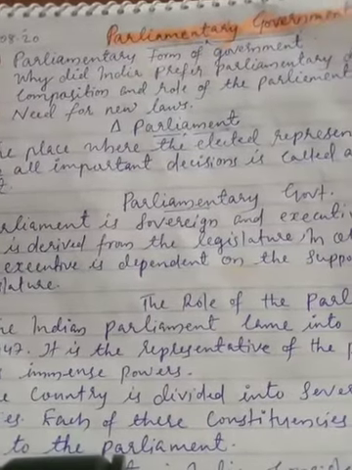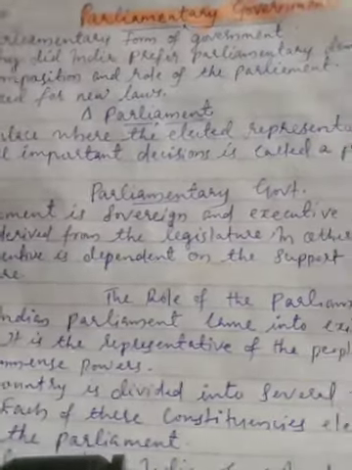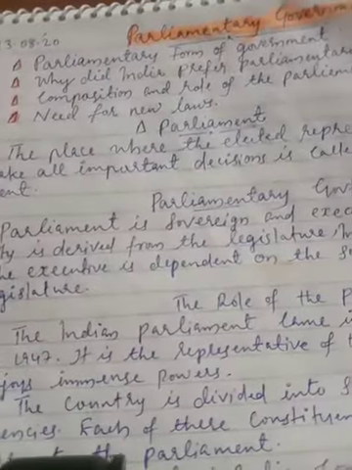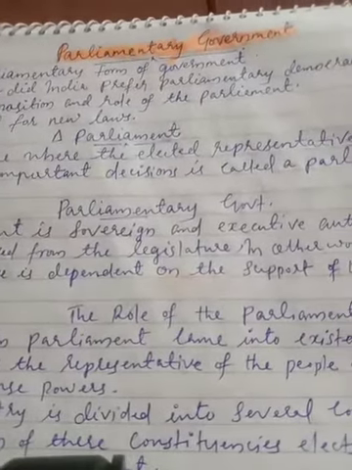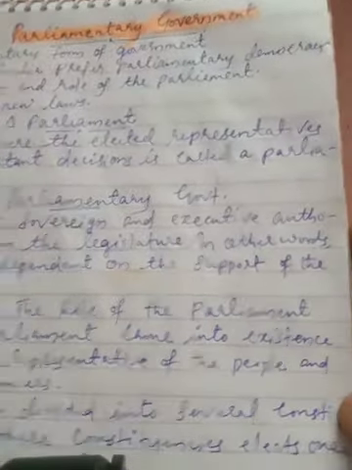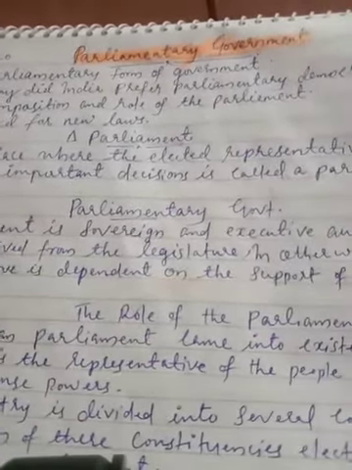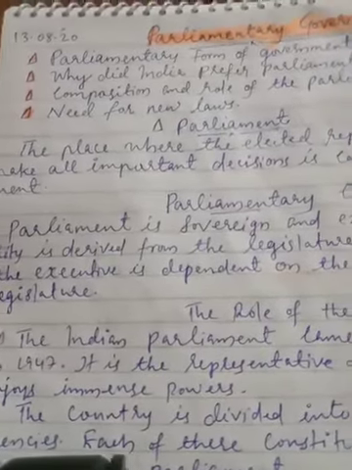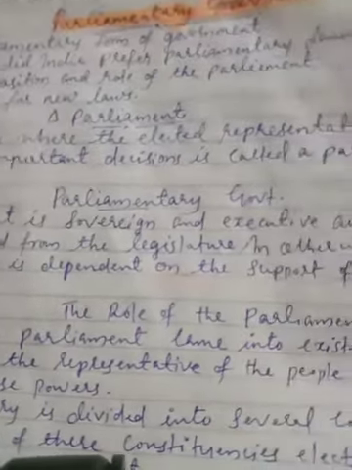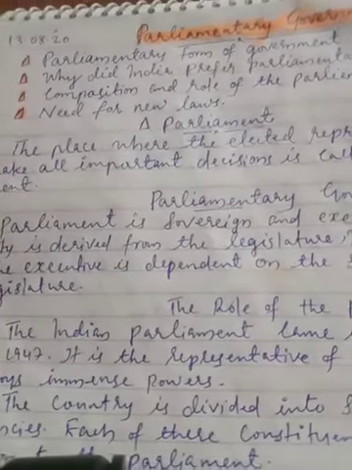Come to the point. Parliamentary government. Parliament is sovereign and executive authority is derived from the legislature. In other words, the executive is dependent on the support of the legislature.